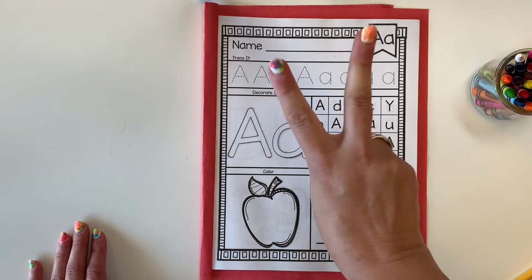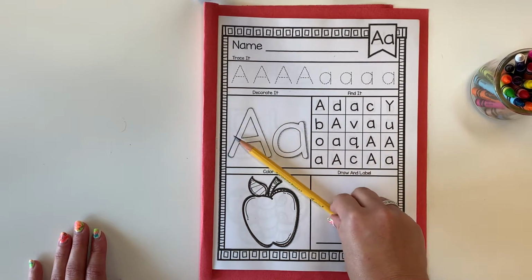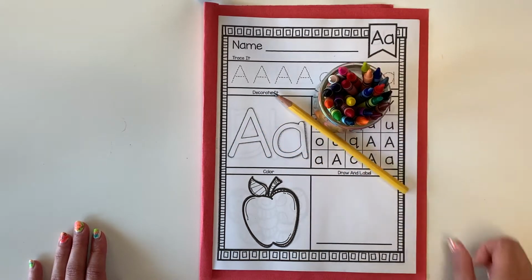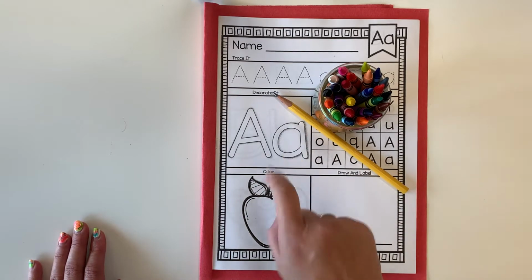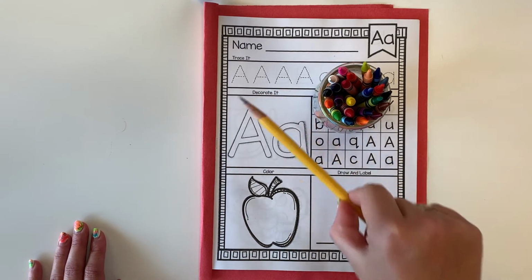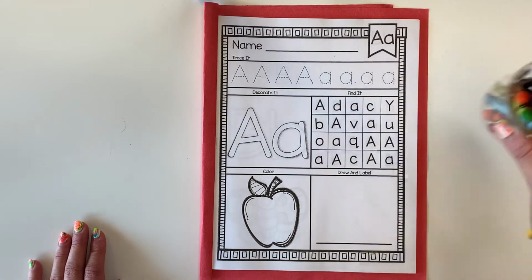Ah and A. So the first thing we're going to do is we're always going to be using a pencil and crayons when we do our ABC book. If you need to get them, please get them now. Pause the recording and get a pencil and your crayons.